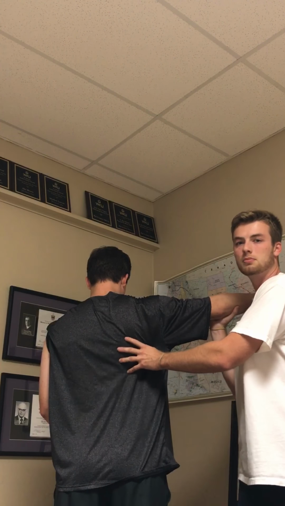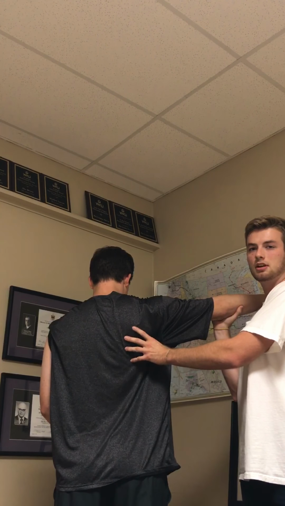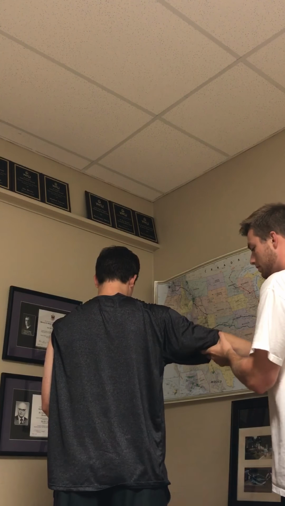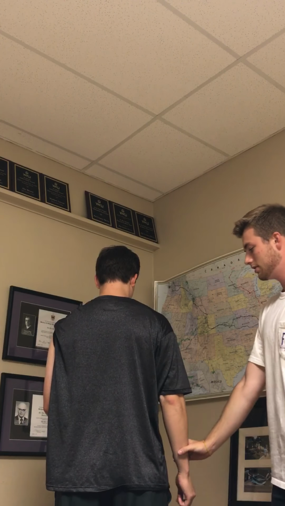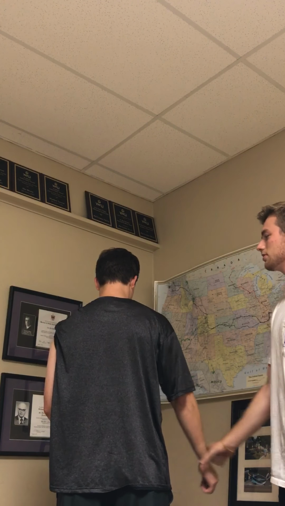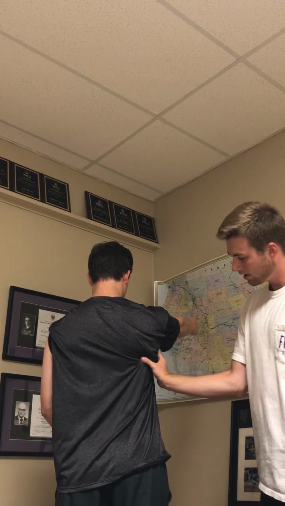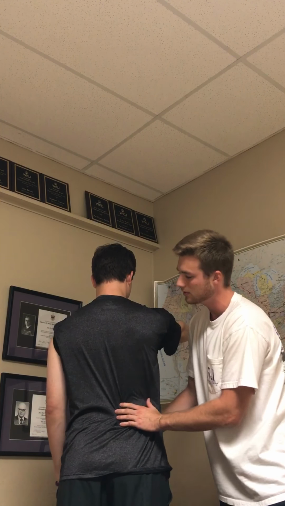We can palpate movement of this muscle with flexion and resisted adduction. So, let's see, you gotta go out and flex forward, raise your arms. Right here, we can see the muscle.